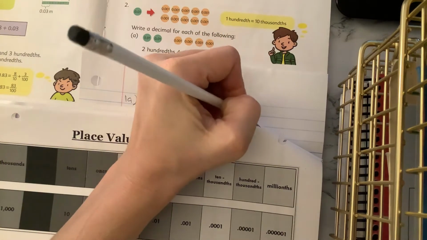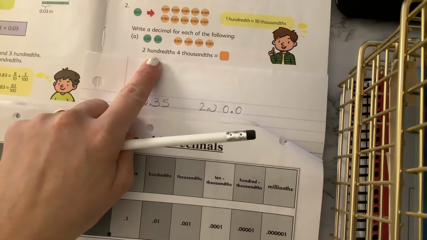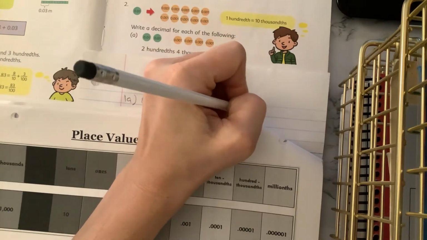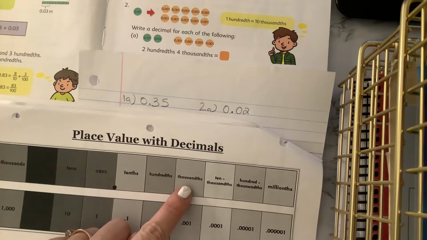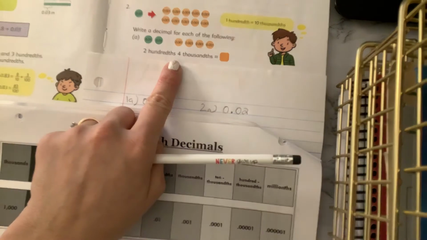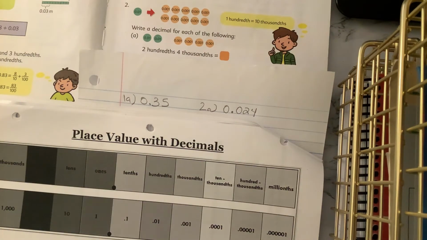No, so we have to put a 0. What comes next? Hundredths. Are there hundredths? Yeah, there's 2 hundredths, so we write 2. What comes next? Thousandths. Are there thousandths? Yep, there's 4 thousandths. Okay, so this is how we have to really start.